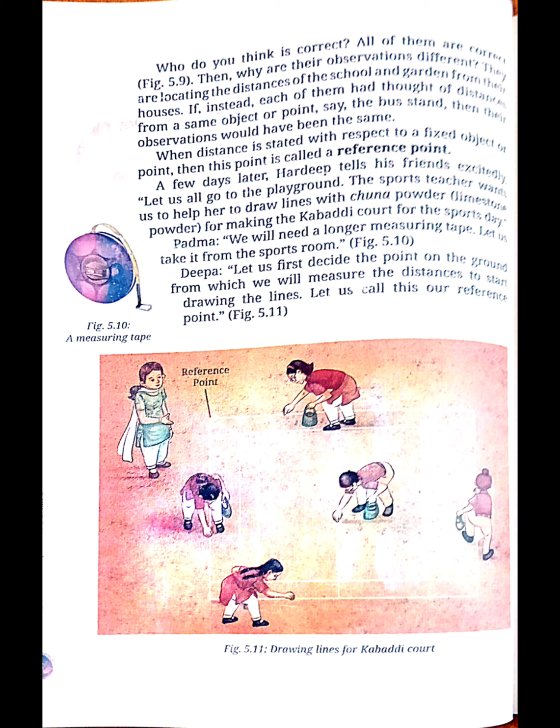A few days later, Hardeep tells his friends excitedly, let us all go to the playground. The sports teacher wants us to help her draw lines with chuna powder, limestone powder, for making the kabaddi court for the sports day. Padma, we will need a longer measuring tape. Let us take it from the sports room. Figure 5.10. Deepa, let us first decide a point on the ground from which we will measure distance to start drawing the lines. Let us call this our reference point. Figure 5.11. Drawing lines for kabaddi court.